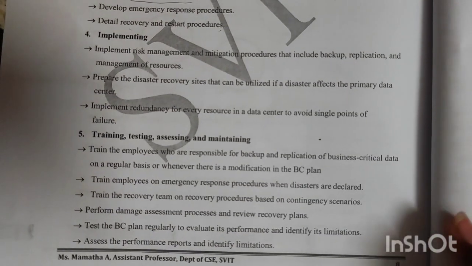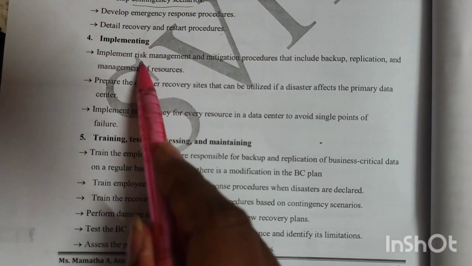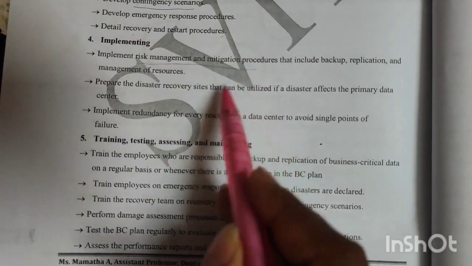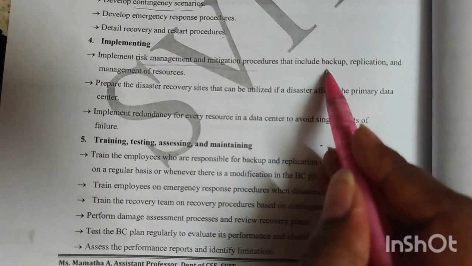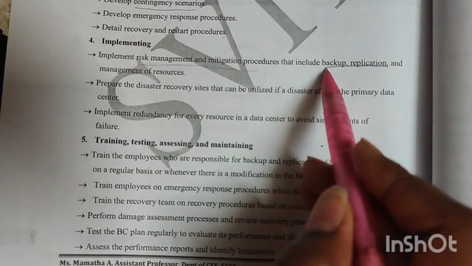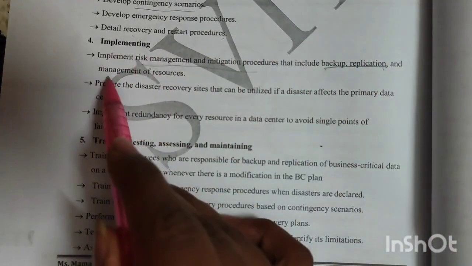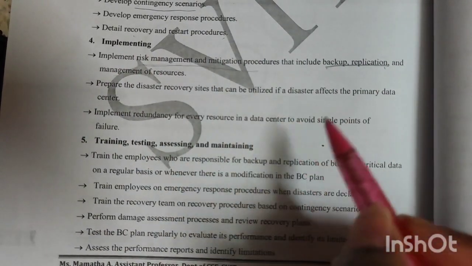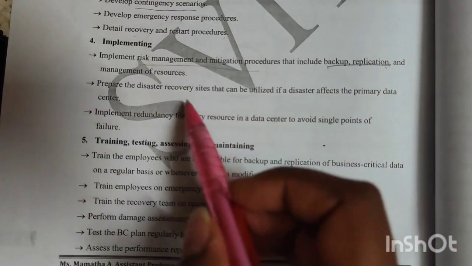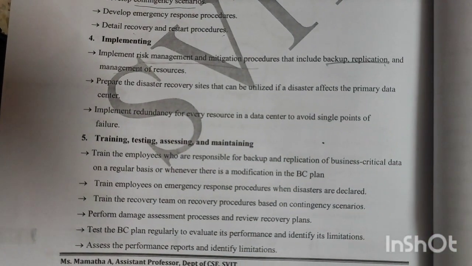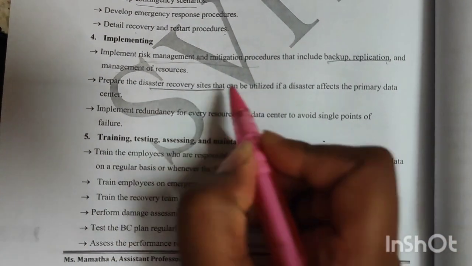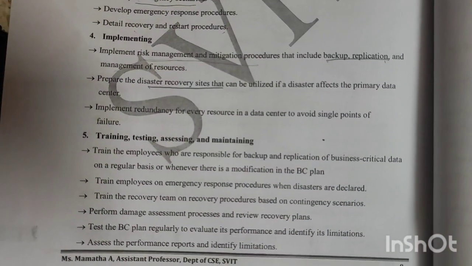Then implementation. So implementation of risk management and mitigation procedures includes backup. What you're doing is implementing, that is, you backup, you replicate, and you manage your resources. So you're making sure that all your data is saved safely, and then your data recovery sites can be fully utilized if the disaster affects the primary data center.